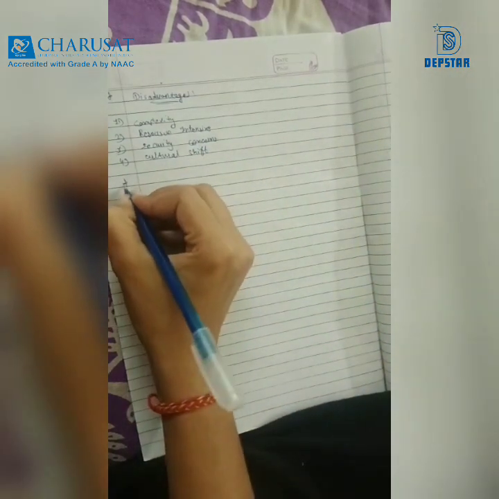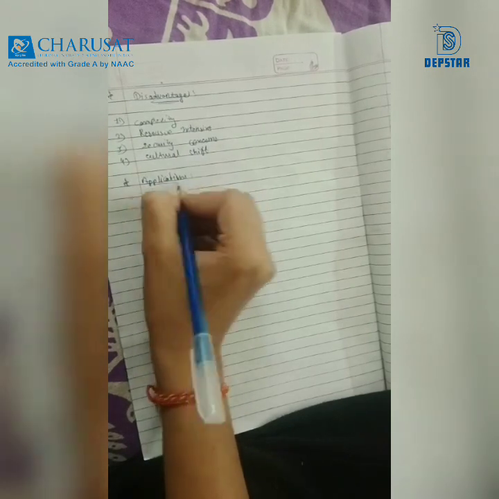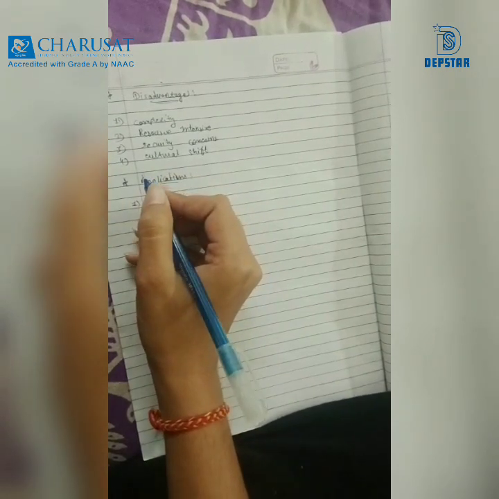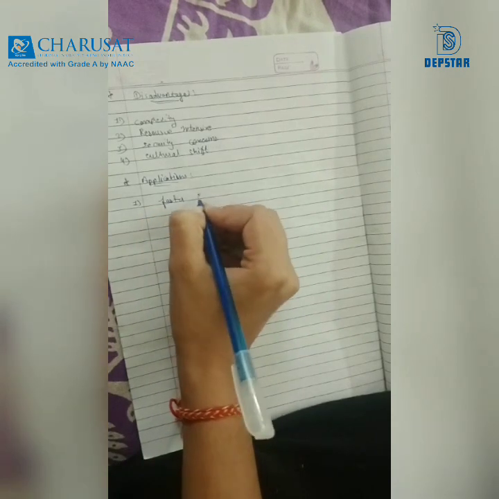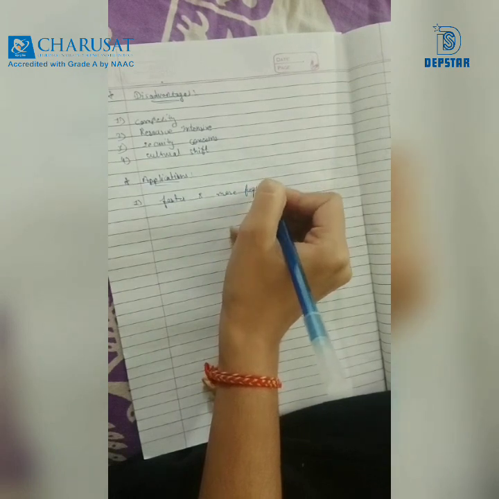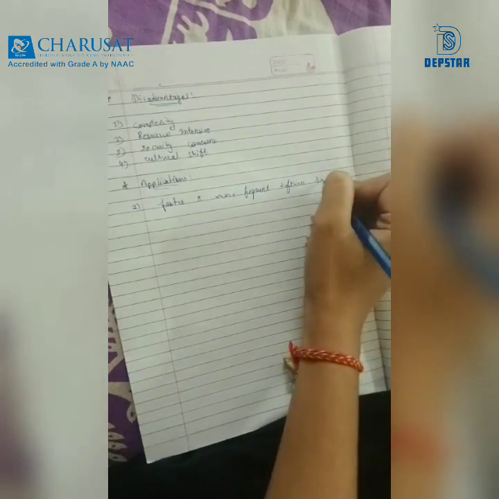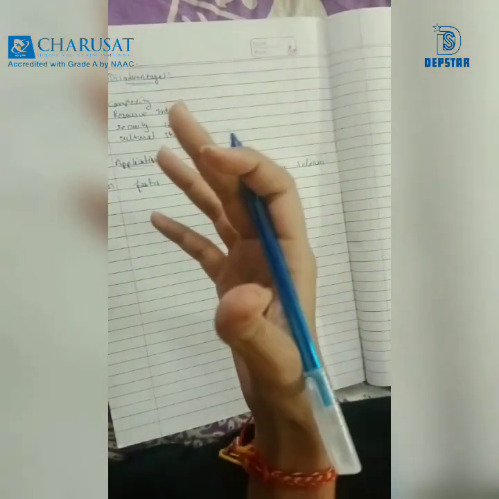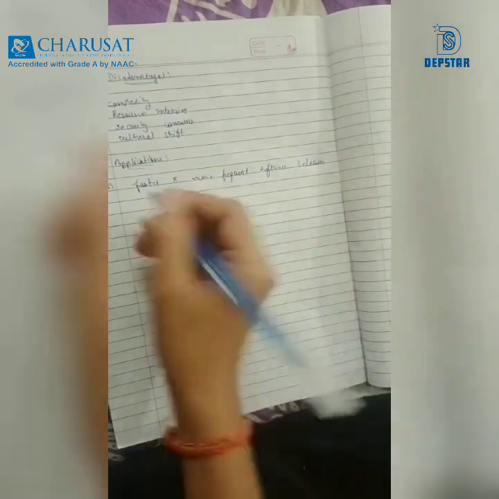Now look at some applications of the DevOps model. The DevOps model is suitable for organizations aiming for faster and more frequent software releases. It improves collaboration and gives higher quality of software.